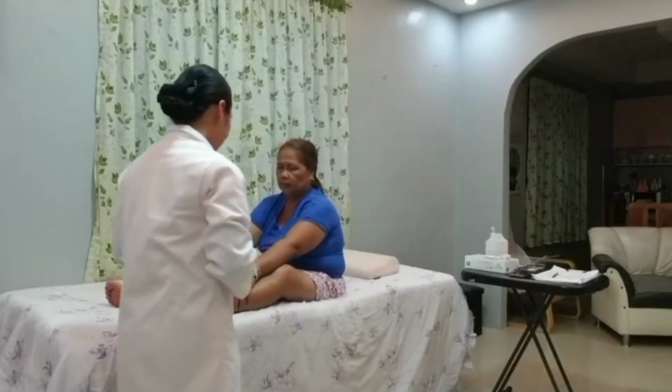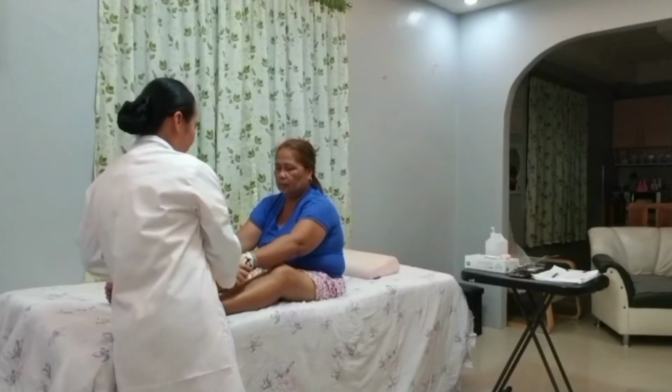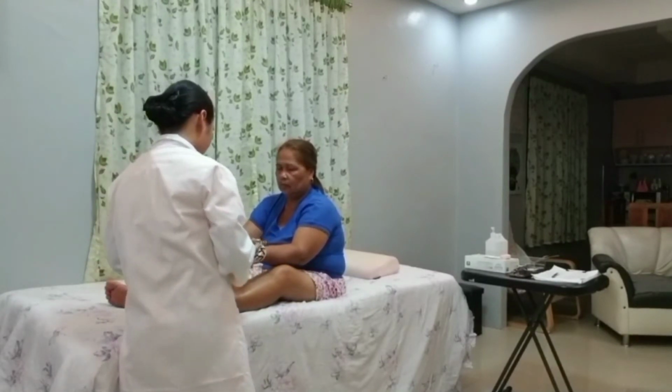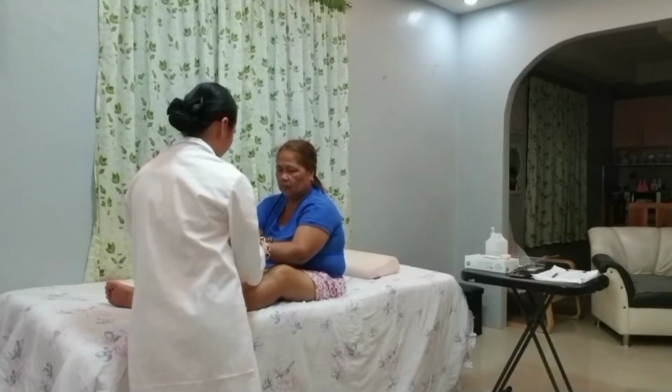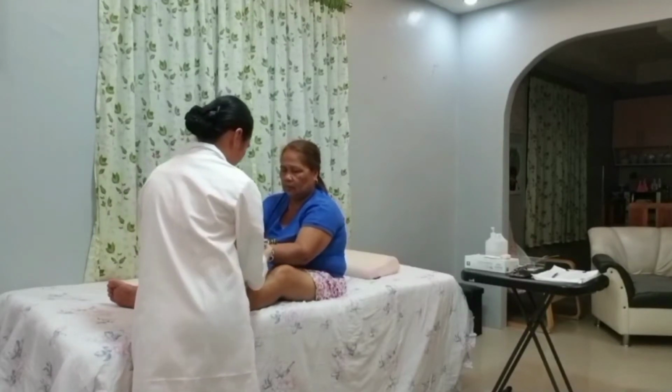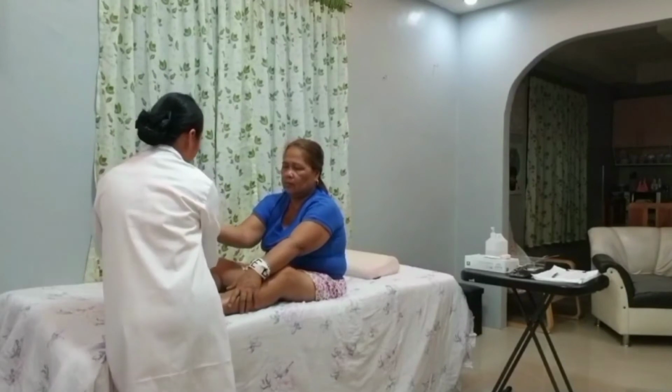For the wrist and finger muscles, all you need to do is spread your fingers, and I will try to close po. Okay? Kabila naman po.